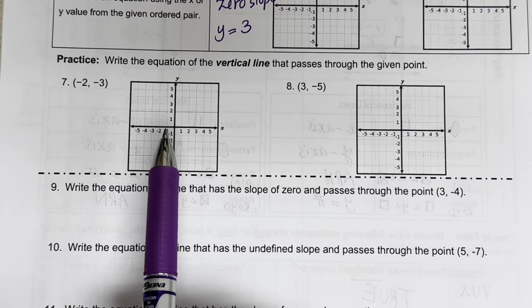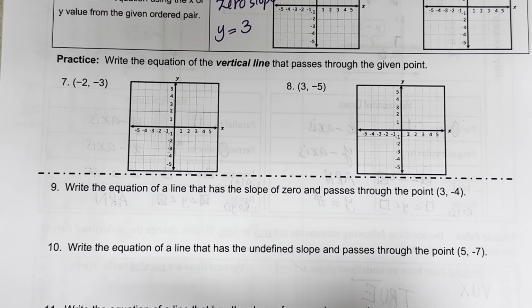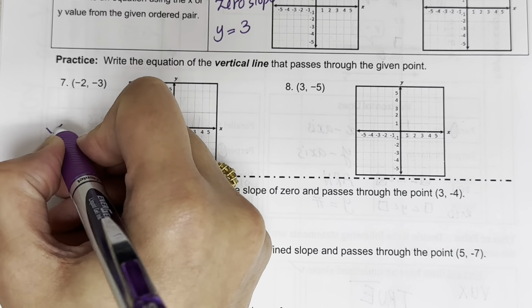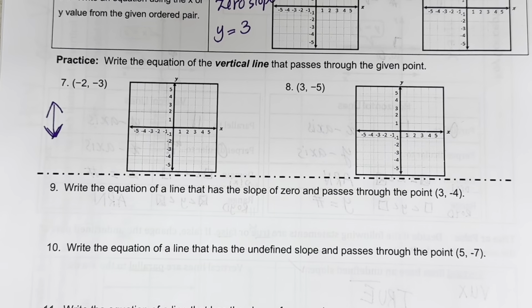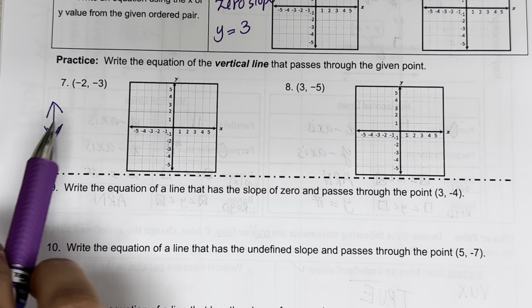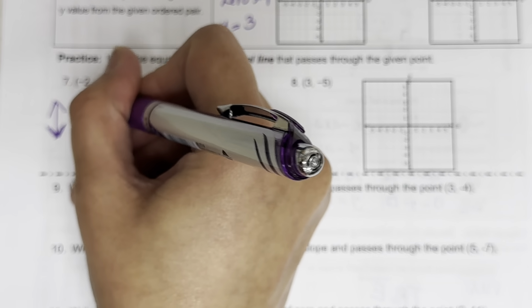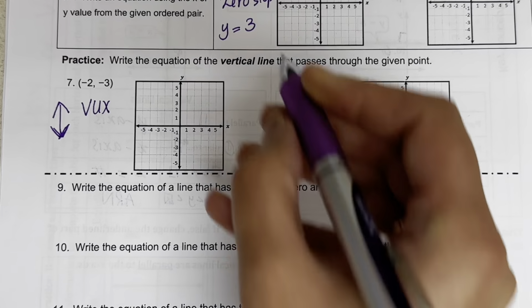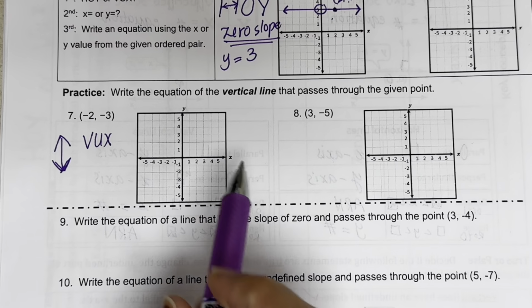Next question says, write the equation of the vertical line that passes through the given point. I need a vertical line, so the V for vertical, the line that needs to go up and down. So the line has to look vertical, up and down. I'm going to write my keyword, that's going to help me with my equation and type of slope. Make sure you're writing the slope every time, okay? The more you write, the better you're going to get.